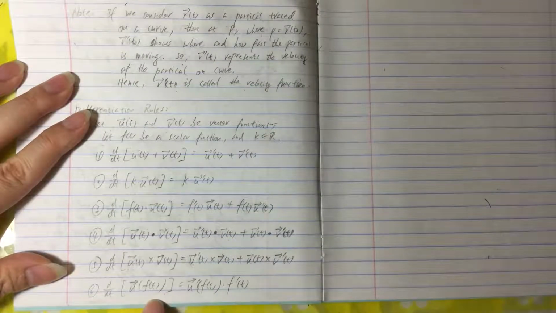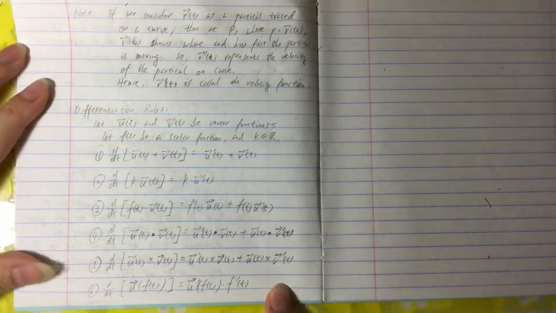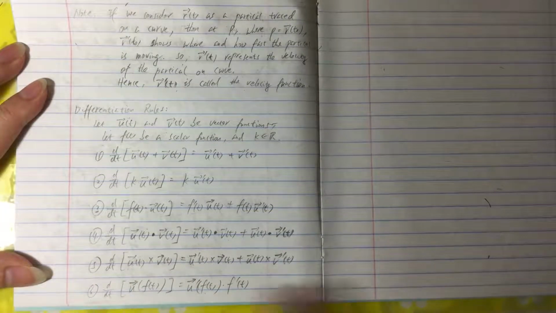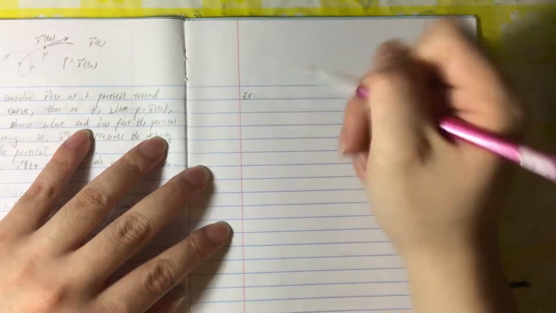When we have a function inside another function, we use the chain rule. Do the outside function first. Keep the inside function the same. Times the derivative of the inside function. This is called the chain rule. Those are the differentiation rules for vector functions. Next, let me show you some examples.